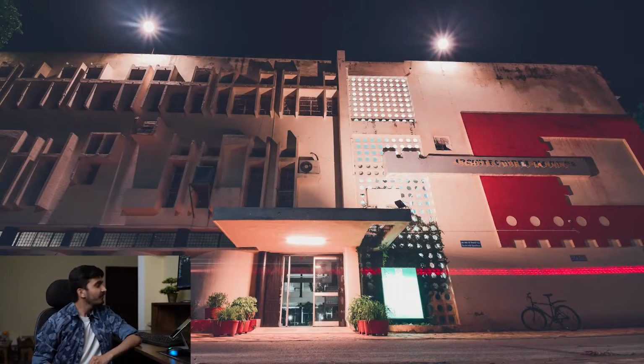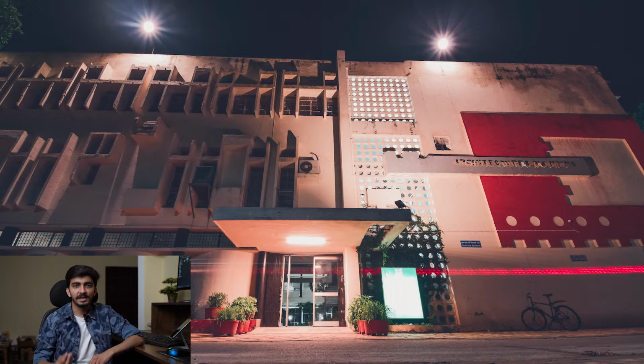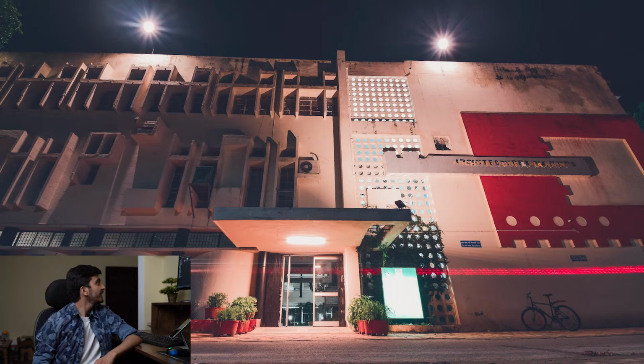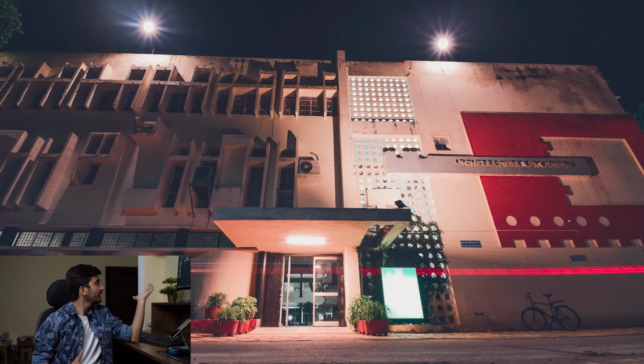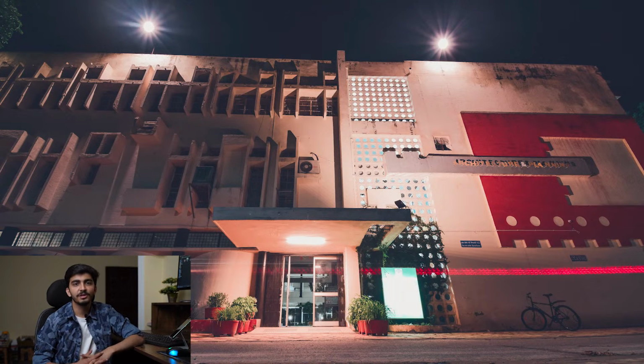Sure. So I think let's start discussing with the first question and the first picture. The first picture, as you can see, is an architectural picture. It's quite evident that this is a picture of a building, and it's a nighttime shot, and you can see the lights from the building. You can see that it's some department in some college maybe, or an institute, and this explains why we call it an architectural picture.